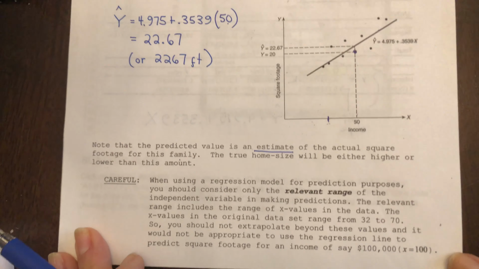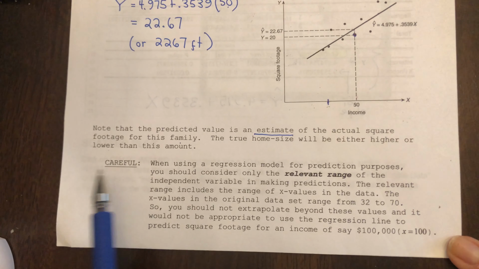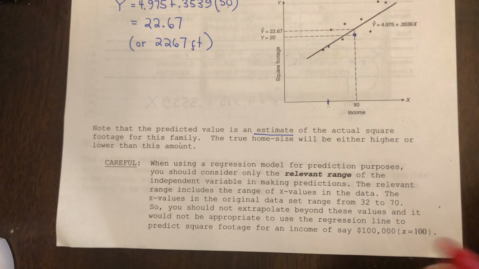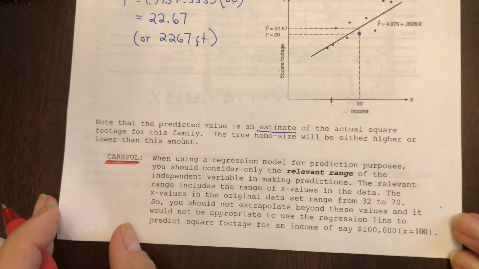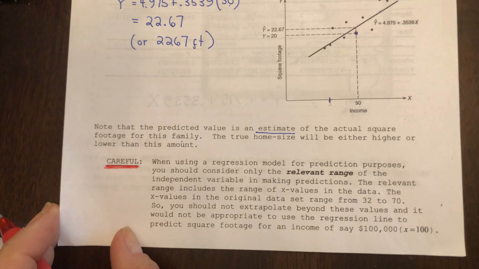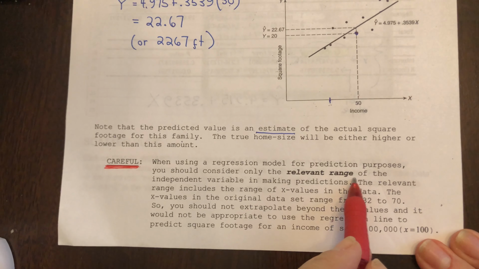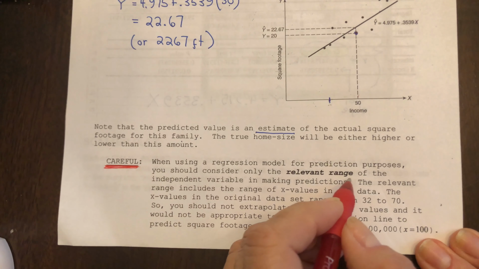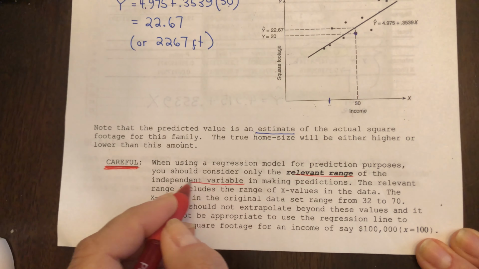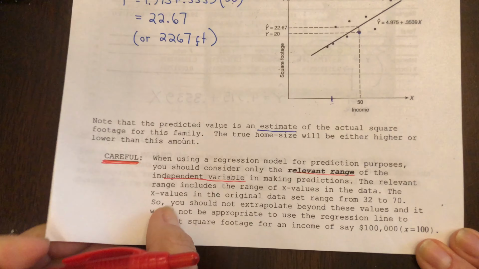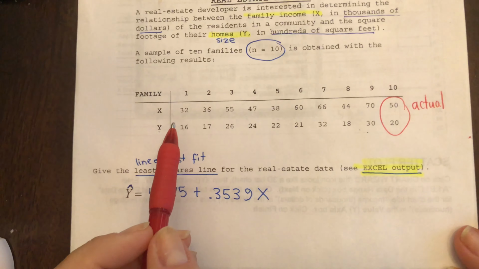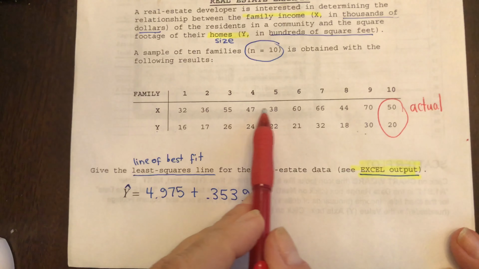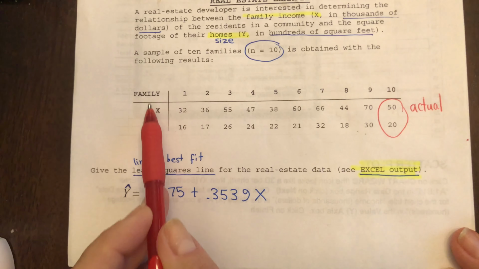Now, when you predict, you need to be very, very careful. I have a warning for you here. We have to be careful that when we predict, we predict within the relevant range of the independent variable. What does that mean? Let's turn back to the first page and look at what the lowest value was for the family income.